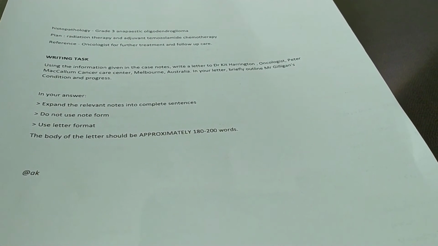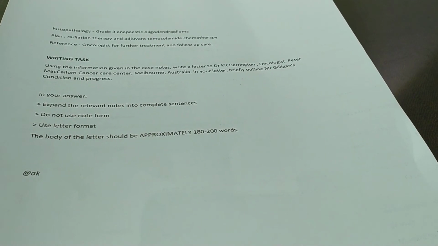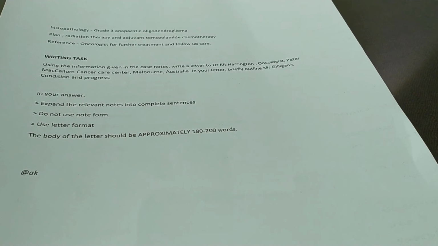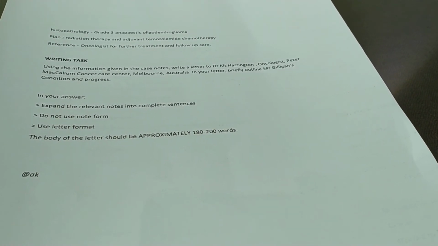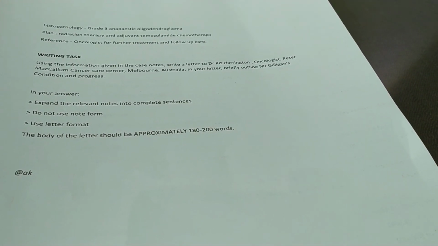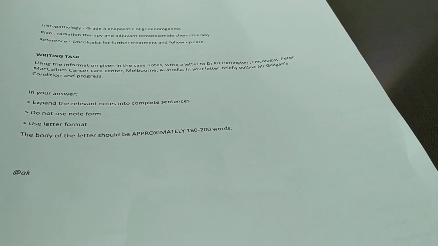Then as the name of the receiver is given, we can use Yours sincerely, leave a line, then Nurse in charge. No need to mention the hospital name, and on the official OET website they are telling that your position is enough. So I think it's clear for you.